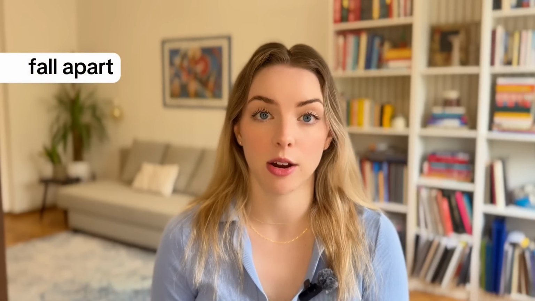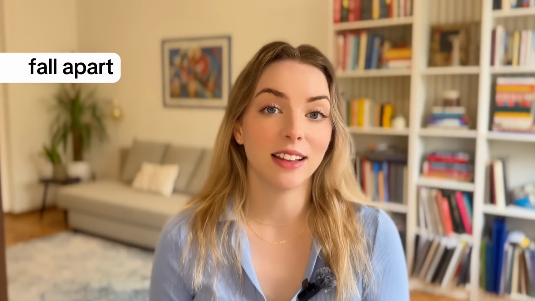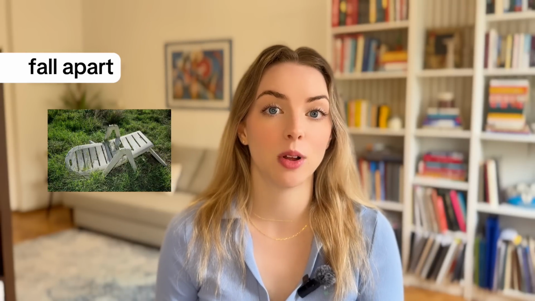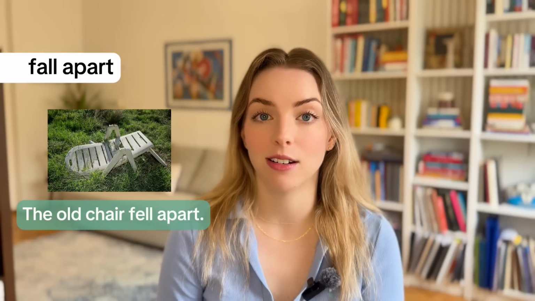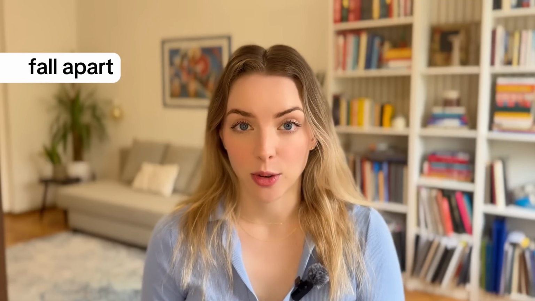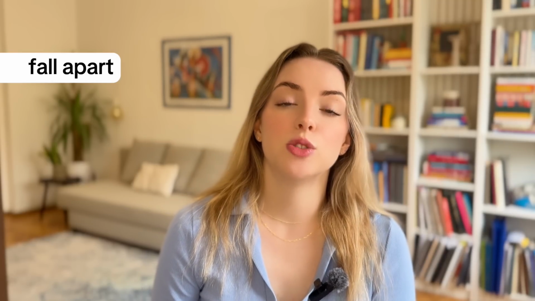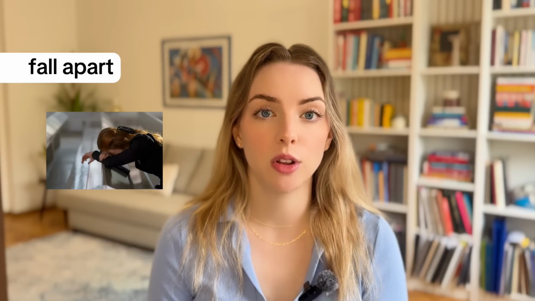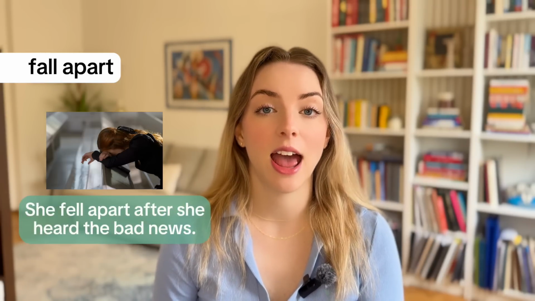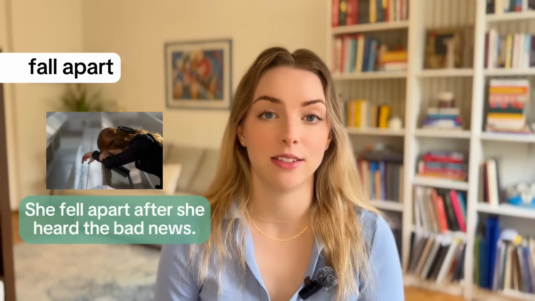And the first phrasal verb we'll focus on today also has a literal meaning: fall apart. So it can literally mean to break into pieces. For example, the old chair fell apart. But it also has a non-literal meaning, which is to become very emotional or overwhelmed. She fell apart after she heard the bad news.